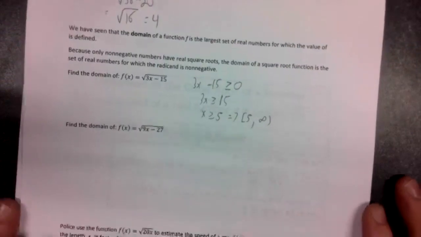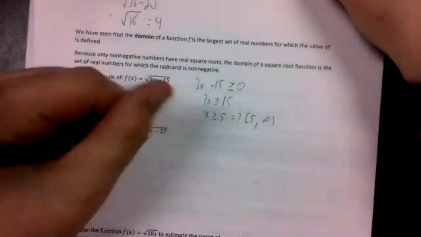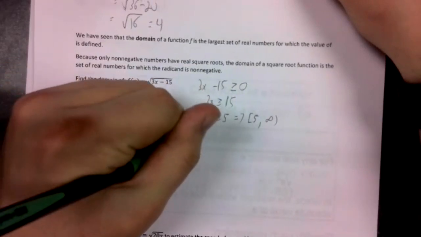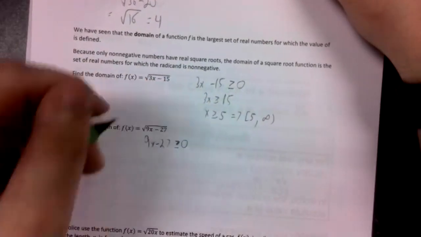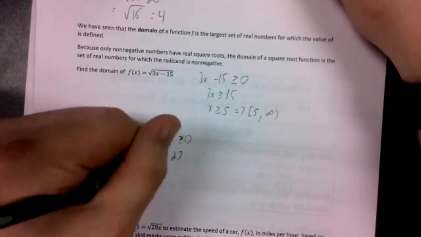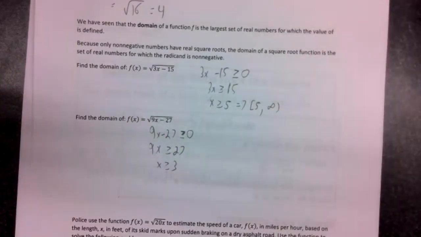Okay, so now I'll do the next one. I want to know when this is greater than or equal to 0. I'll add 27 on both sides. Divide by 9. And we get x is greater than or equal to 3.